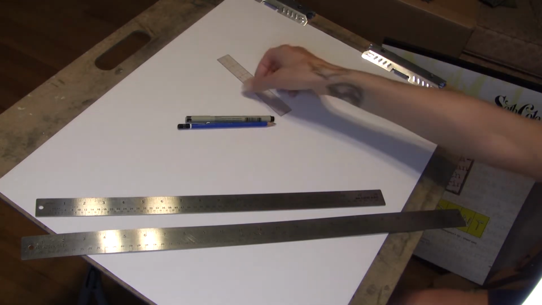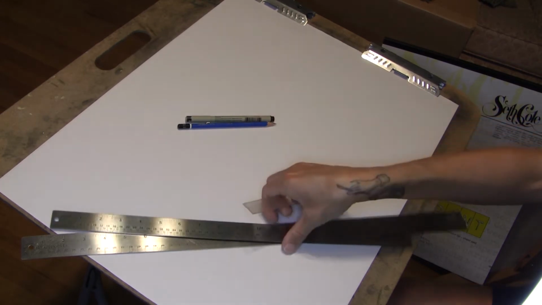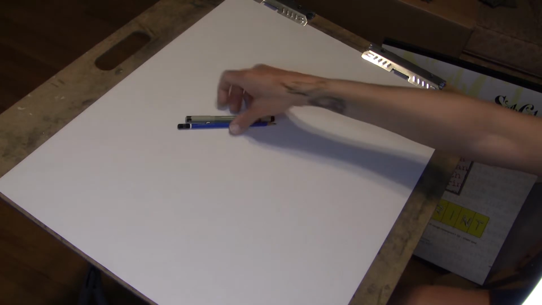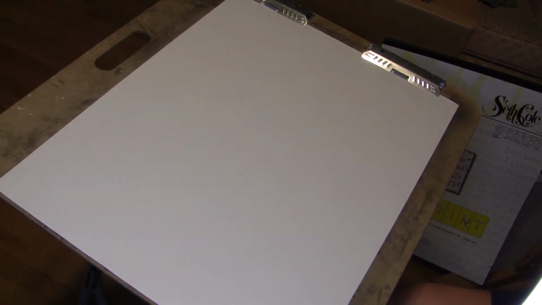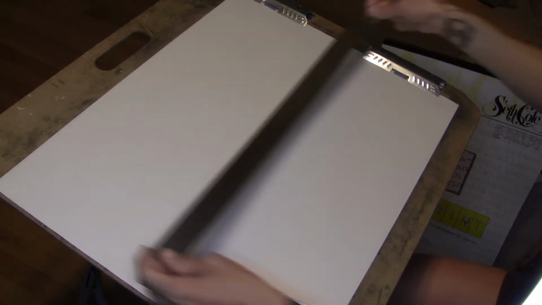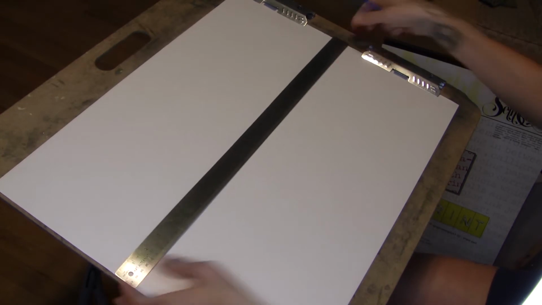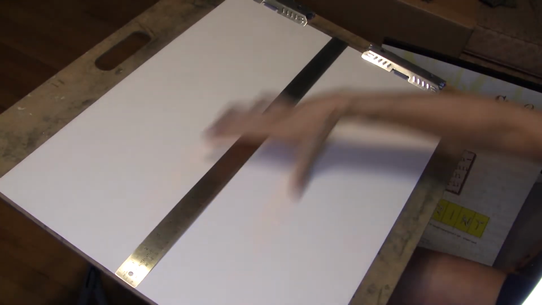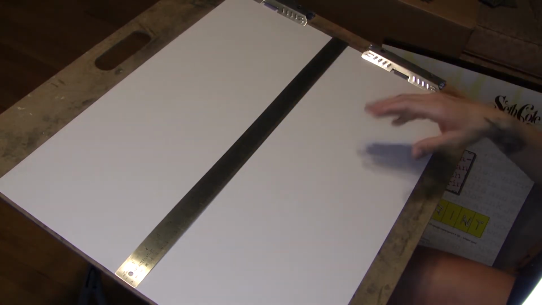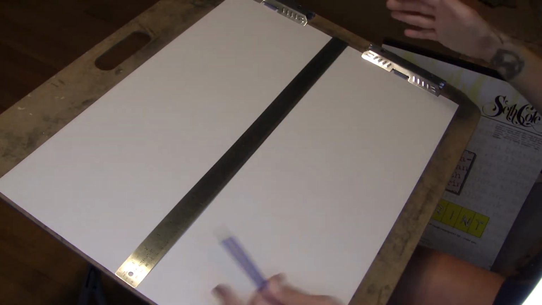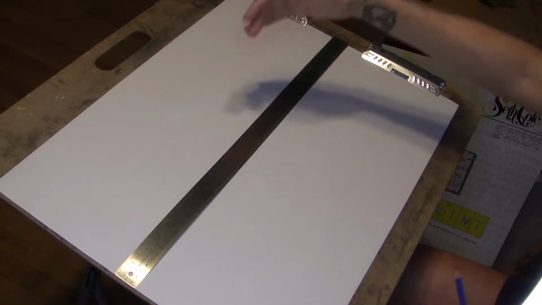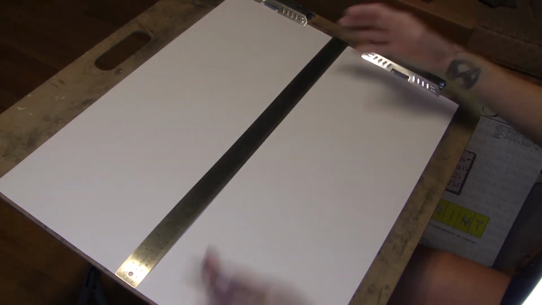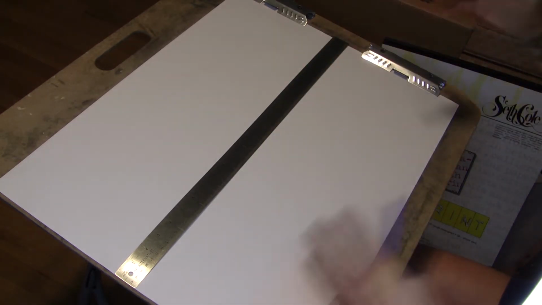So ruler, or rulers plural, and technical pen and graphite. So the first thing that we want to do when we're starting with perspective drawing is we want to define our horizon line. Well, actually, the very first thing that you want to do is arrange your paper so you have a horizontal orientation. That means that it's facing you where it's longer than it is tall. So we want to have that 24 inches spread out across. Think of it as a landscape.